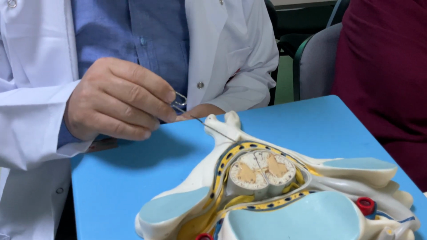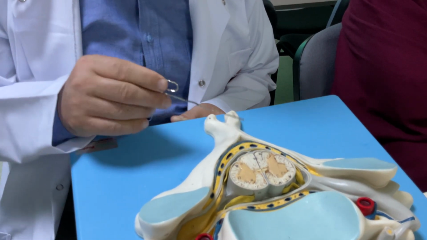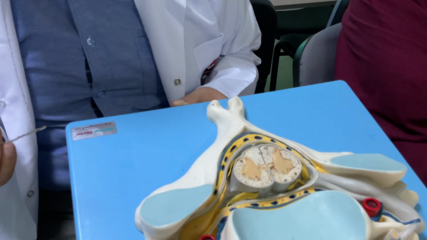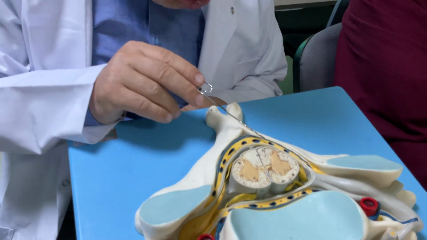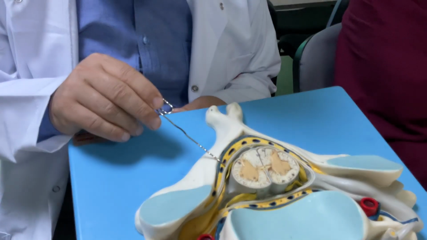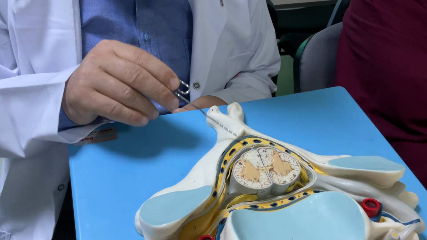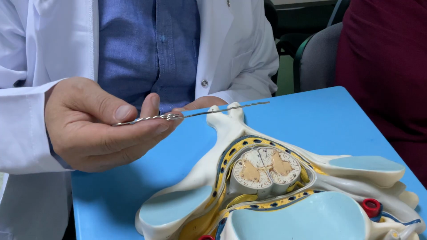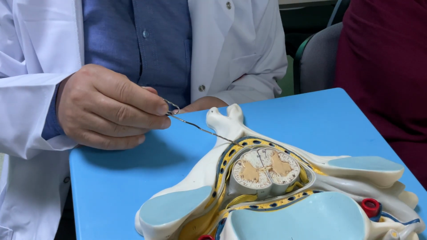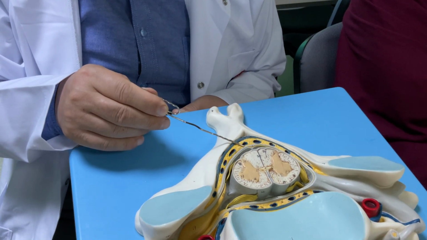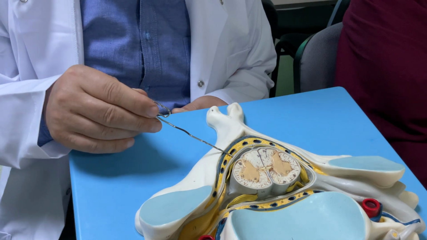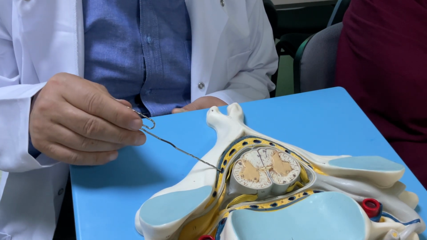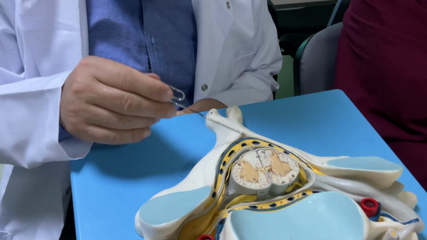Between the two, you have the intradural space. But if you consider the inner meningeal layer as the dura mater, then this becomes the epidural space. You can call this the extradural space or peridural space.